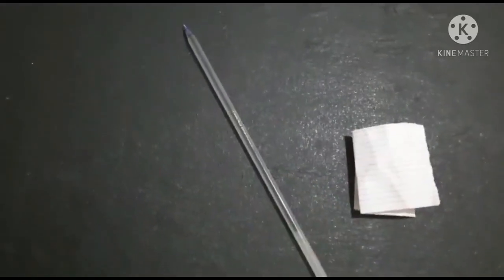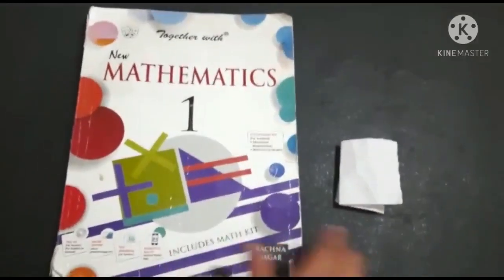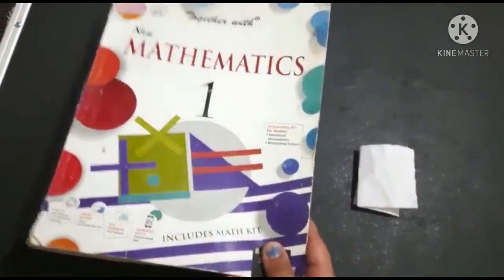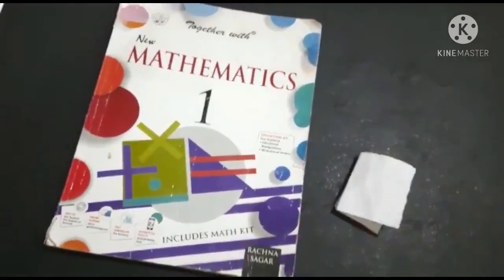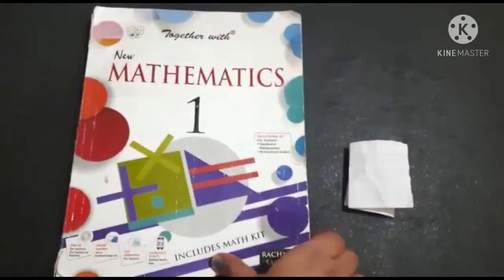Now, again let us compare this paper with a book. Now, can you tell which one is heavier? Yes, this textbook is heavier than this paper. It means heavier object has more weight. So, by comparing two objects, we can find out the weight of any object.